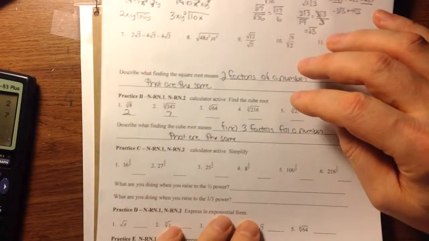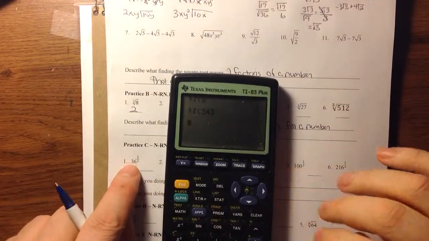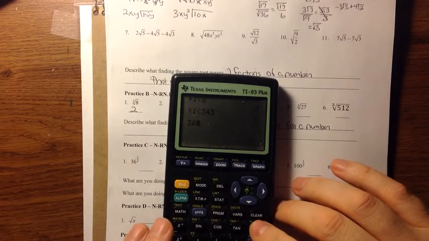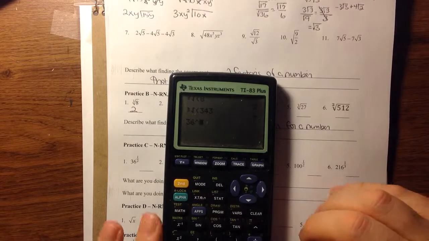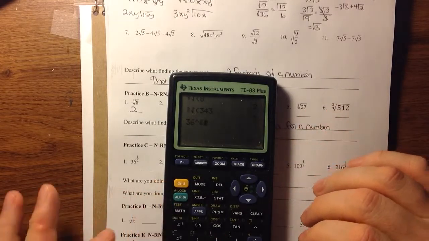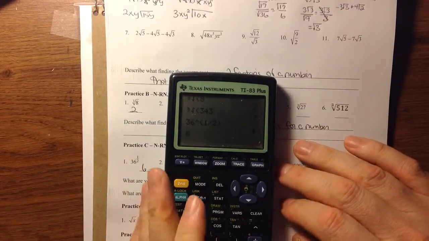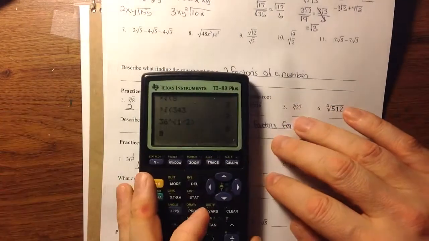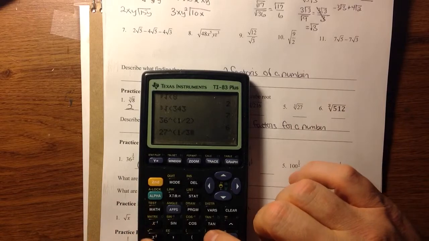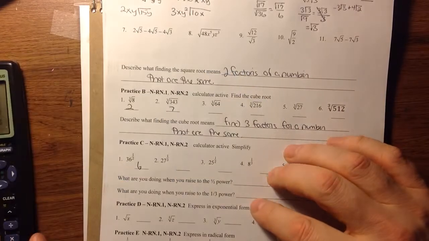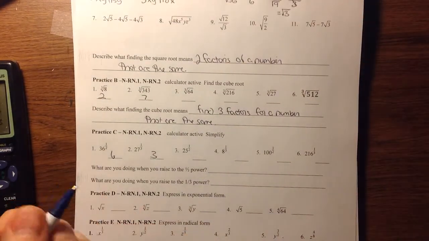Alright, so we go to this next part. If you take your calculator and you go and raise this 36 to the 1/2 power, use the little caret key by the clear button. Now I'm going to have to use parentheses, but your yellow calculators won't. I do 1 divided by 2, and then you find out it's 6. If you do this one, 27 to the 1/3, 27 to the 1 divided by 3, and you're going to find out that's 3.